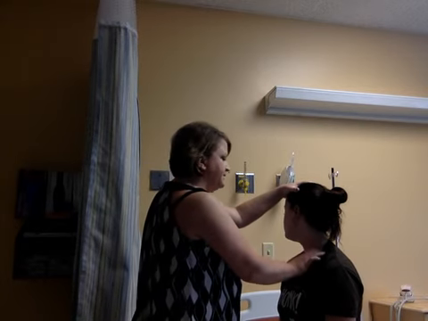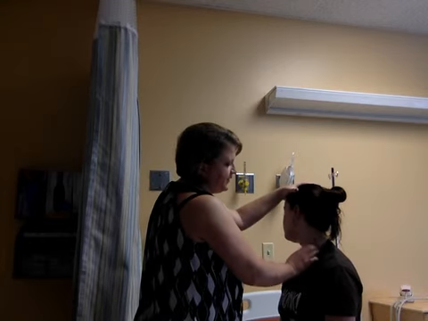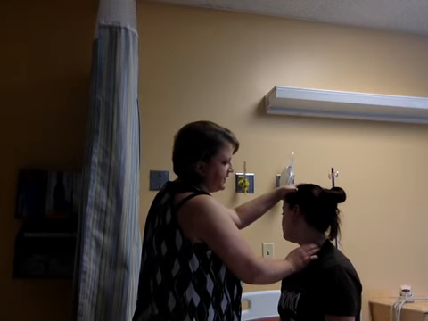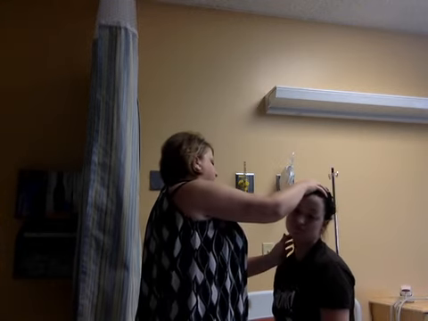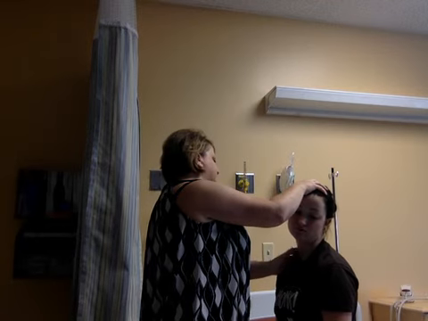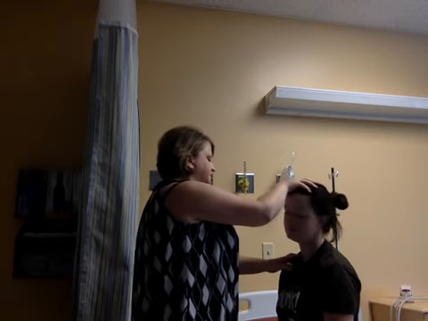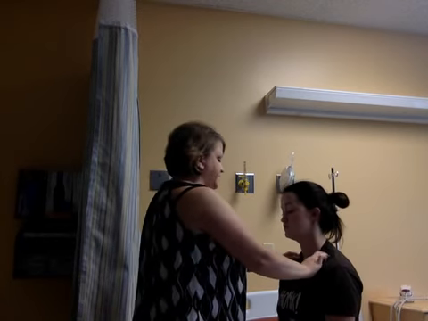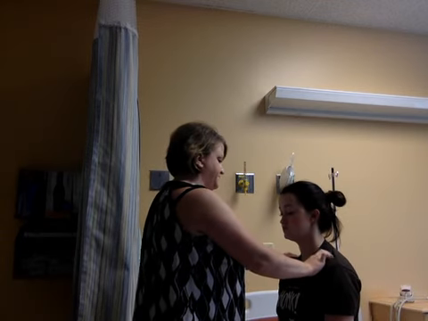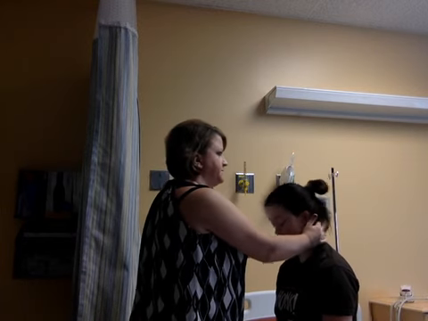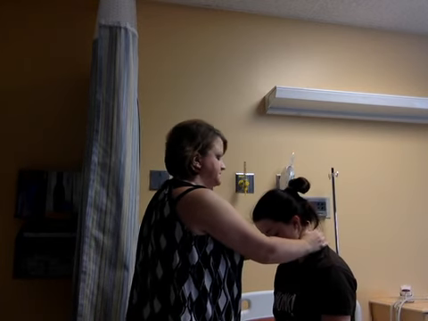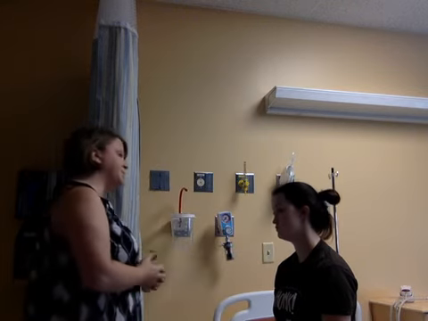Those are deep, and you won't feel them unless you have them rotate their neck, and a lot of times you won't feel them anyway, but you do want to assess for that. Then you want to go supraclavicular, and occipital. And I feel no lumps or bumps or nodules.